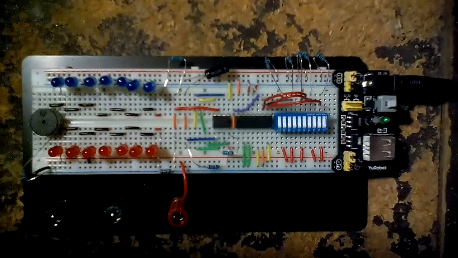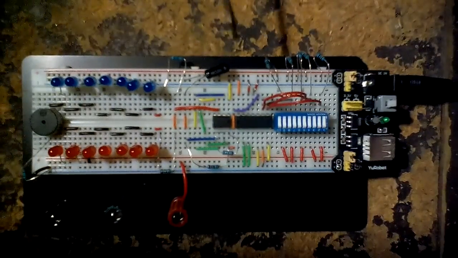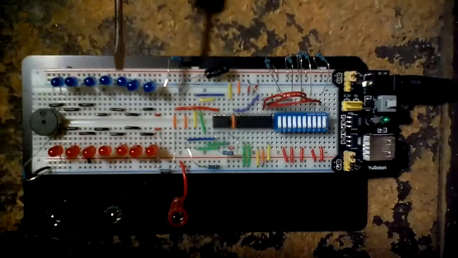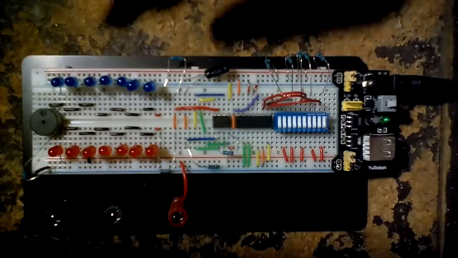Hey everybody, I figured I would just give you guys a quick run through on this circuit right here. I don't usually do a lot of talking in my YouTube videos. I usually just turn them on and show you guys exactly what they do. But this time I figured I kind of owed you guys an explanation because it's a little bit more of a complicated circuit than what I would normally post.